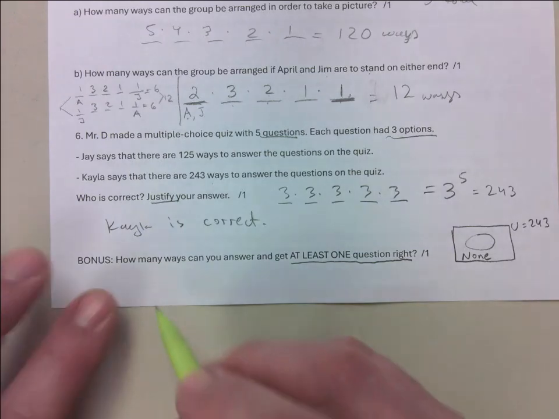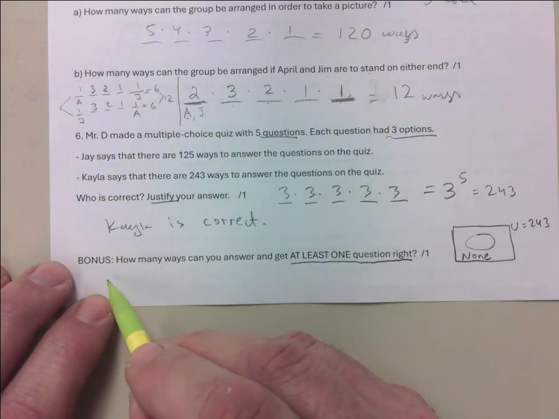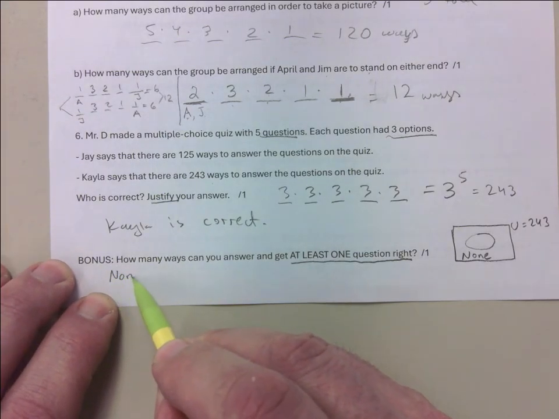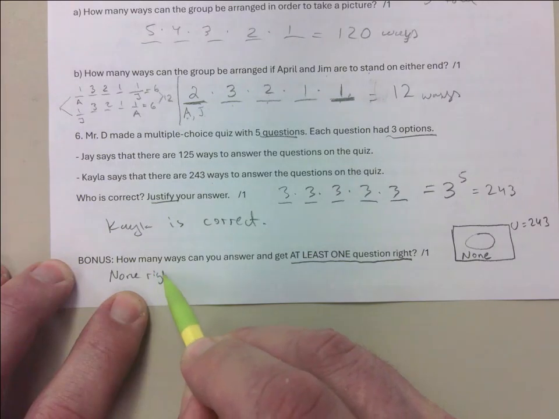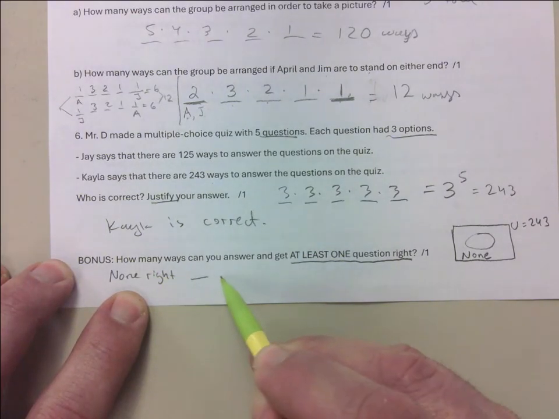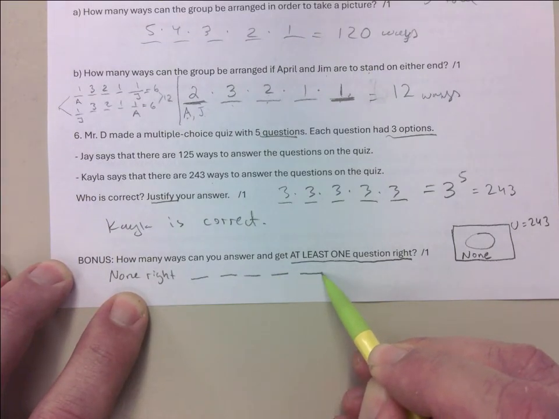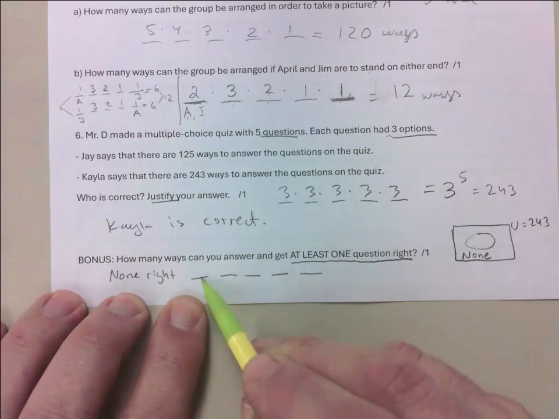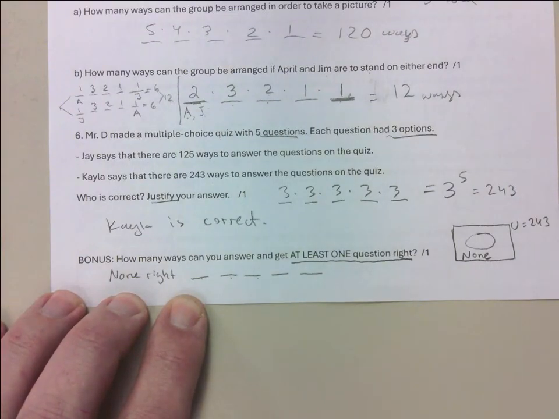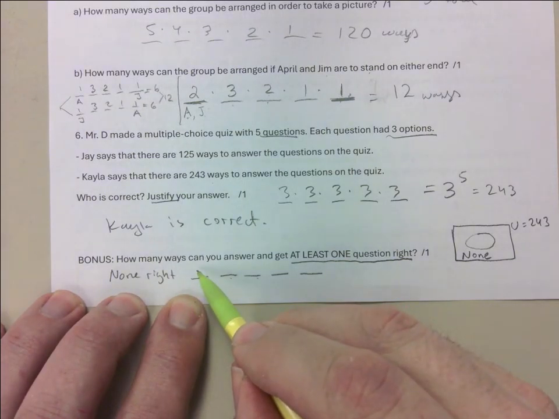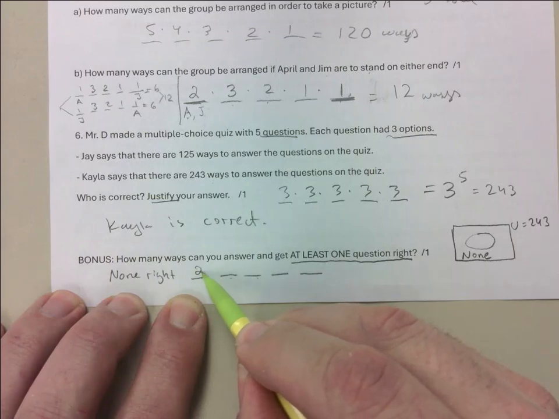Okay, anyways, so what I will do is none right. How would you do none right? 1, 2, 3, 4, 5 questions. Every one has 3 options. I should stop saying right all the time, because how many are wrong in the first question? 2 are wrong.